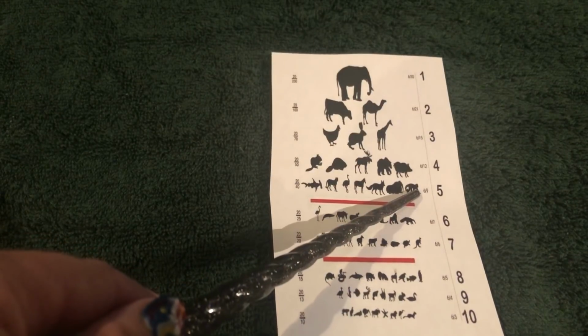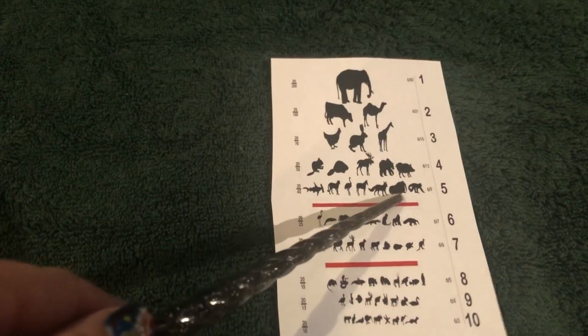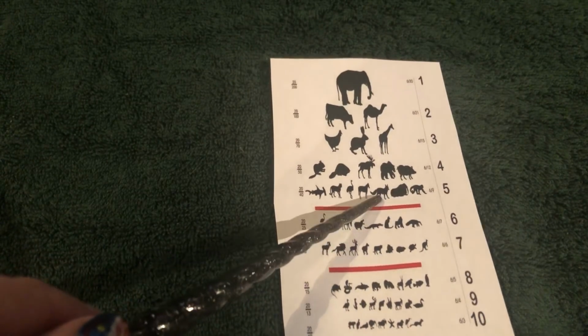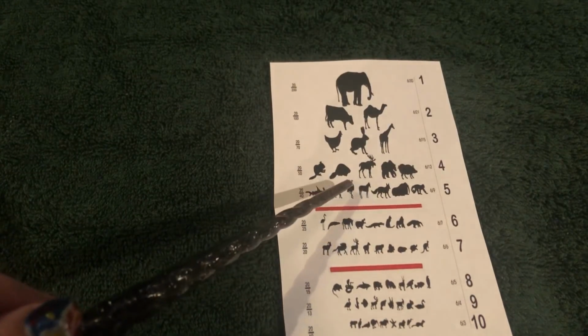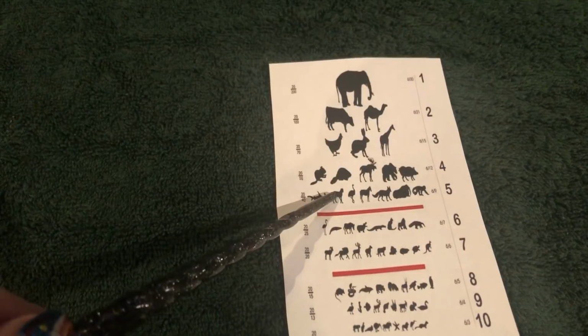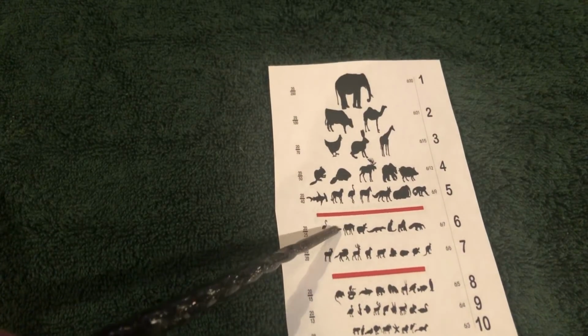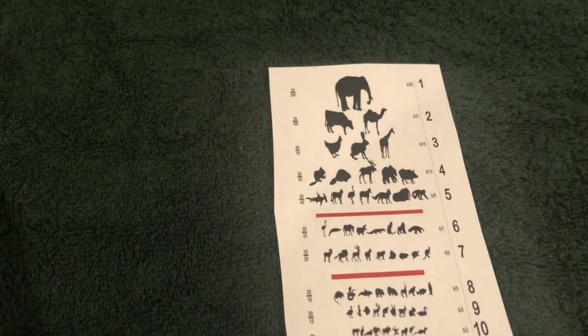Yes. Very good. Yeah, this one is hard to make out, isn't it? We'll go through them though. Keep going. Yep. Good guess. Yep. Yes, each one is a little different.